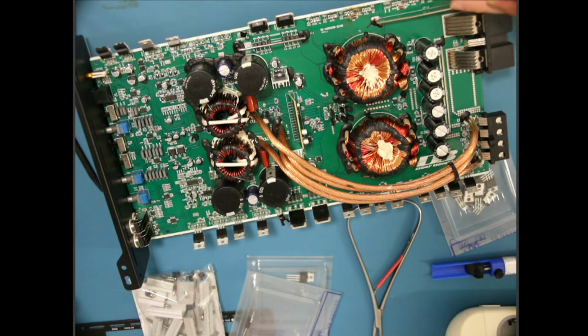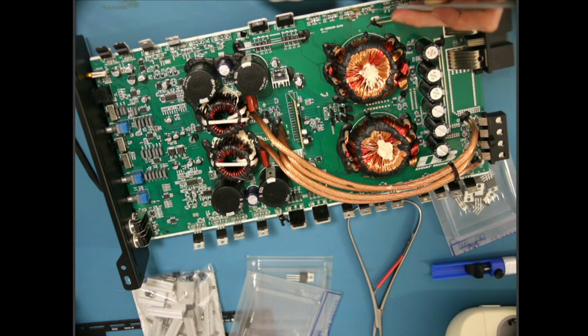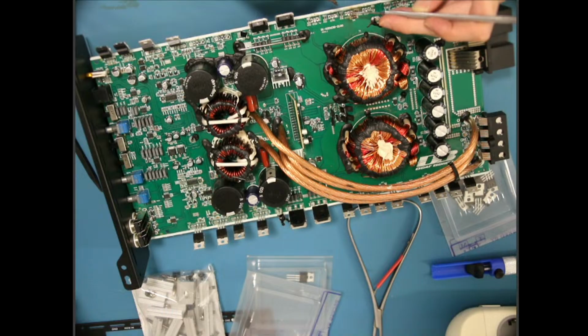Did I? I think I just lifted the trace on the other side. Oh, whoops. It can be fixed. Anything can be fixed. Okay.